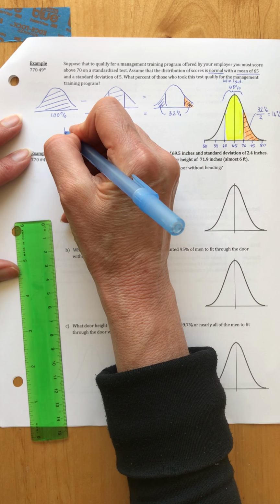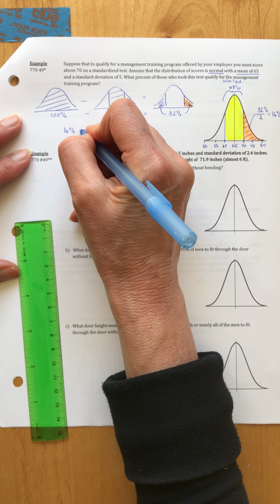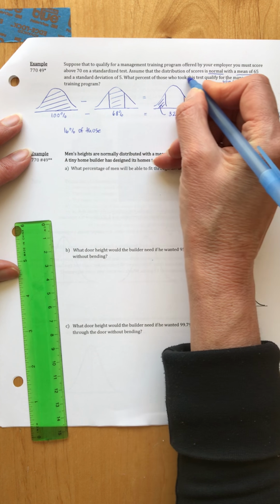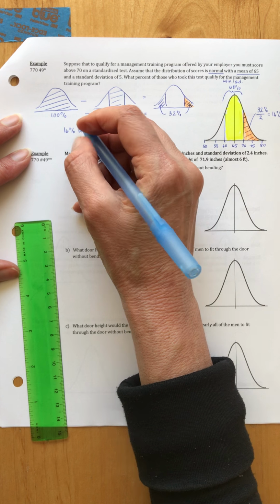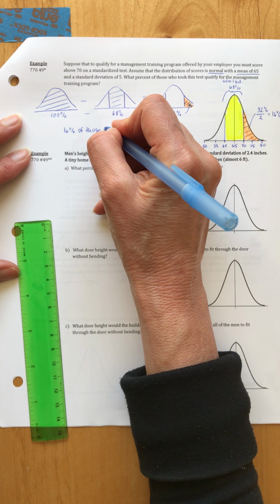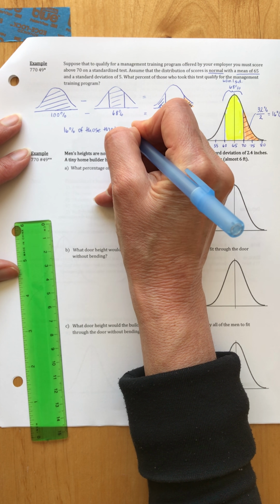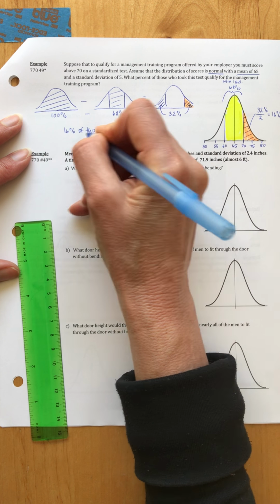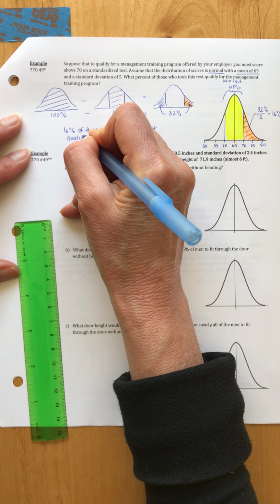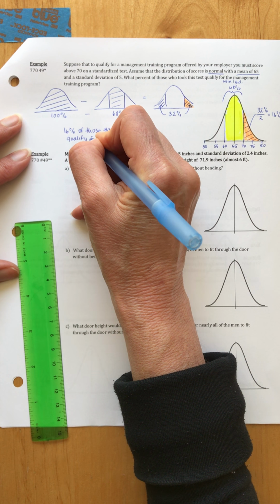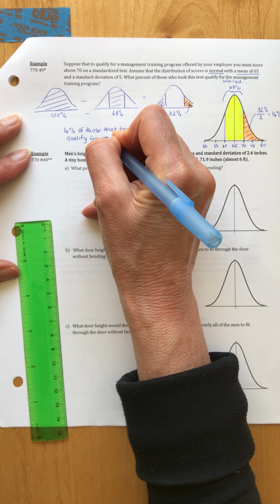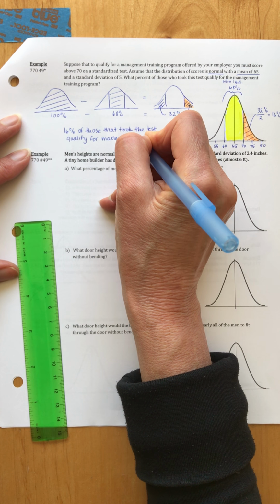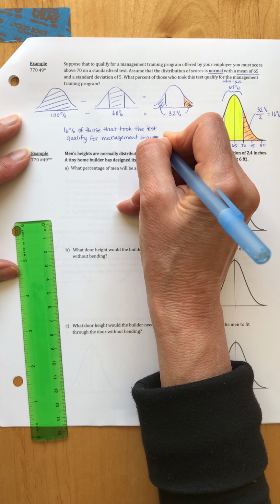Say 16% of those who took the test qualify for the management training program.